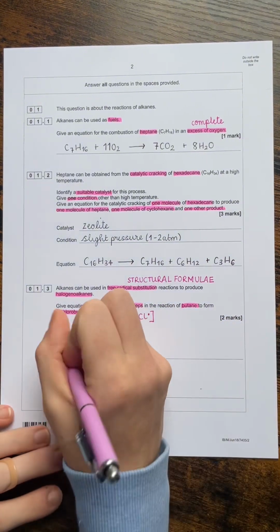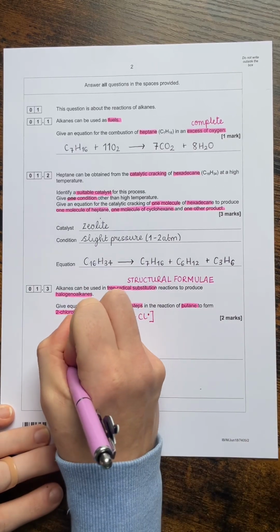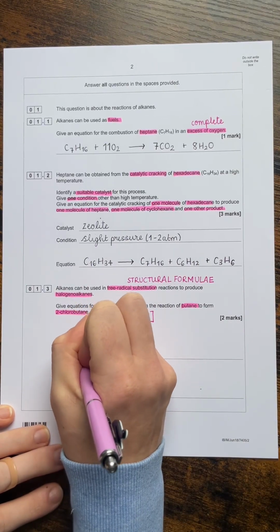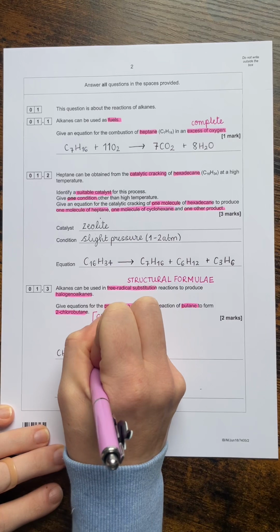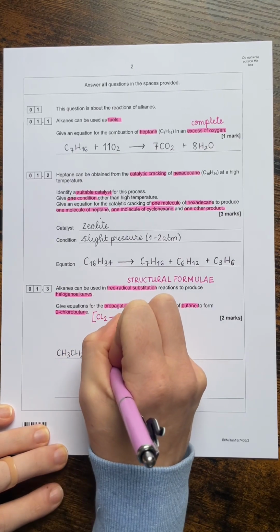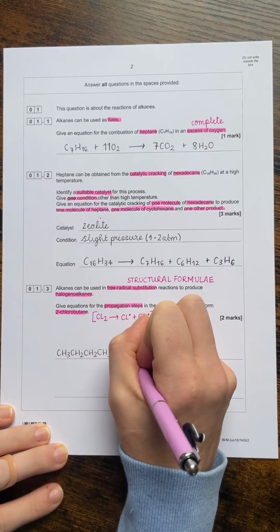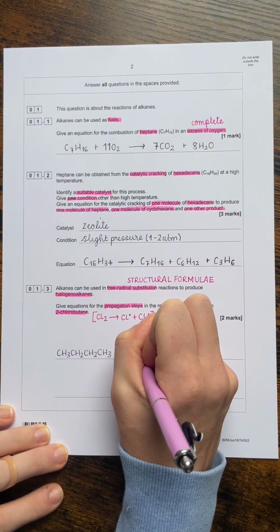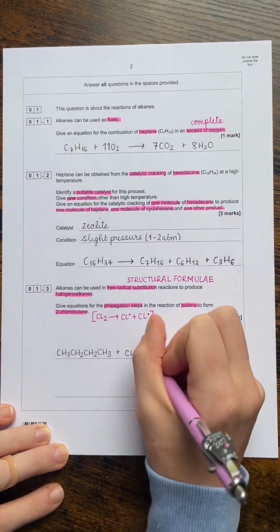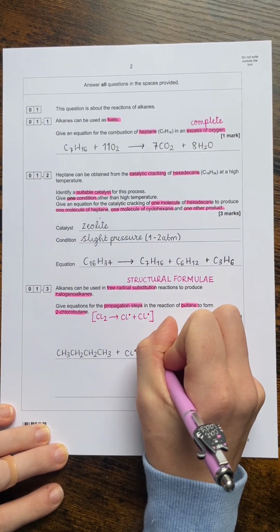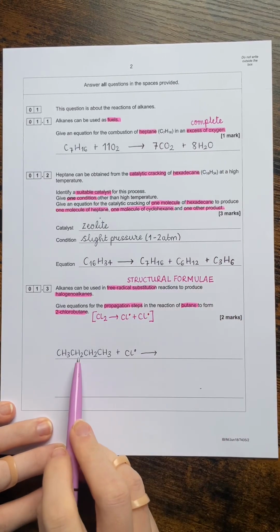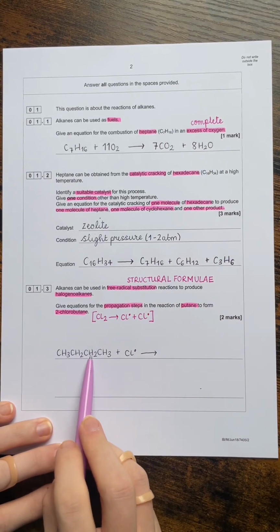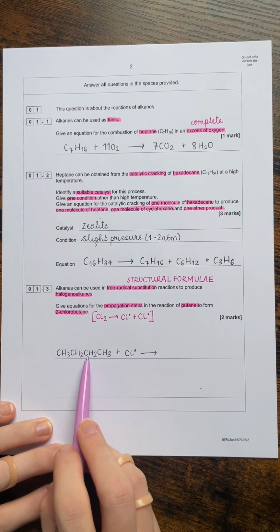So butane in structural formula, CH3, CH2, CH2, CH3 is going to react with one of those chlorine free radicals made in the initiation step, and we are going to get the hydrogen on one of these 2 carbons being removed.